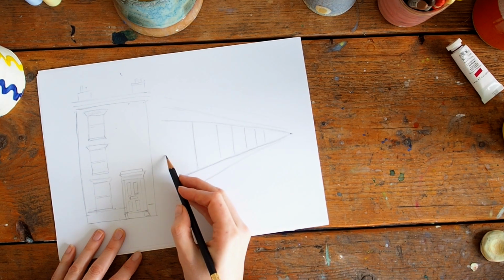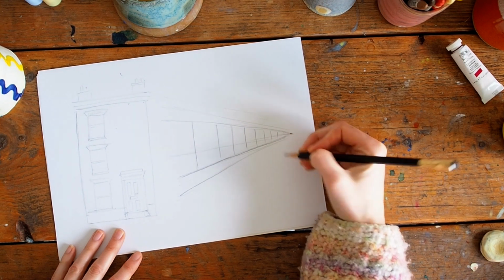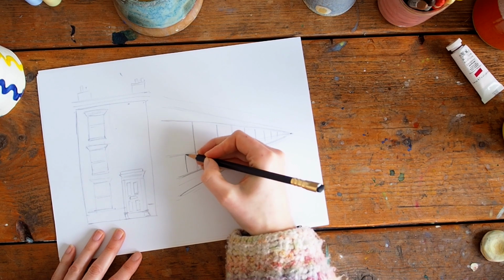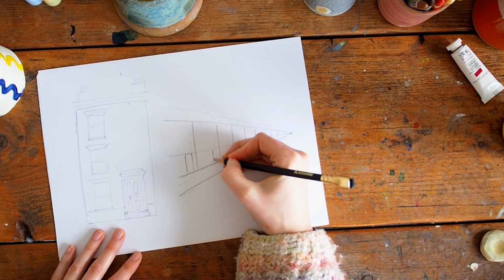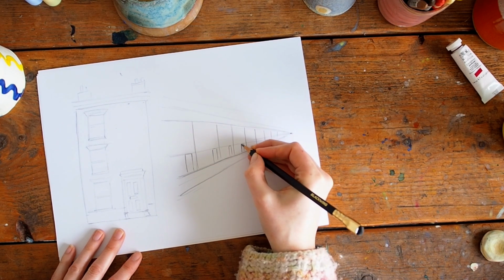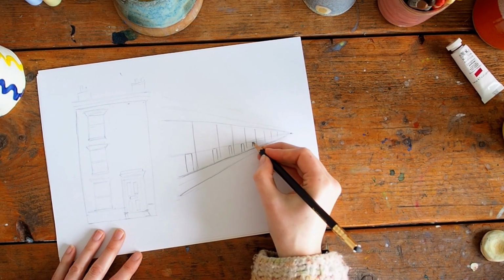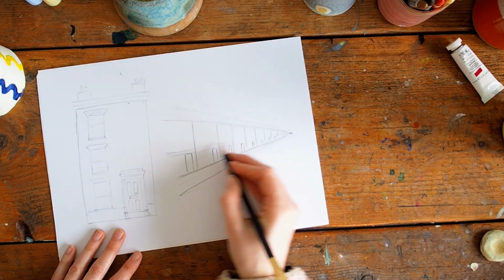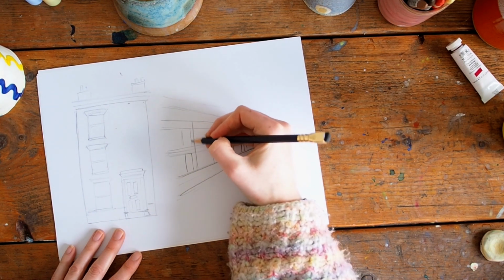And then if we put another line in for the doors, the vertical lines are always going to be vertical, and then the top of the door is going to follow that line. And you can see as we go along, those little doors are going to get smaller and smaller following the guidelines, and we just need to keep trying to make these lines vertical so we're not leaning to the side. And the same, we could put some more guidelines in for windows.